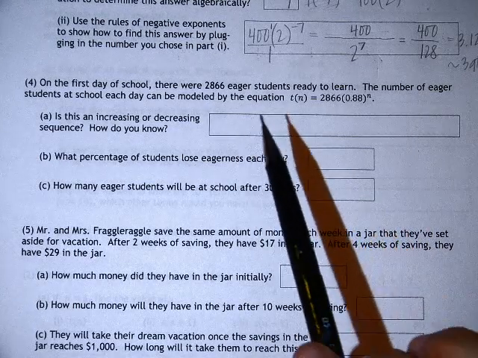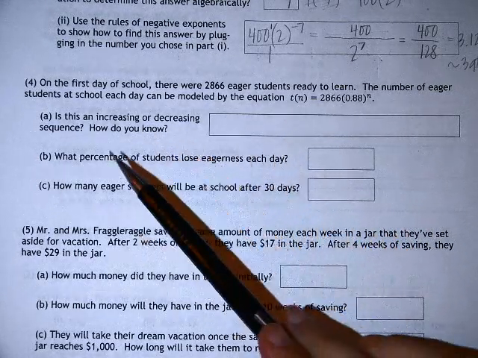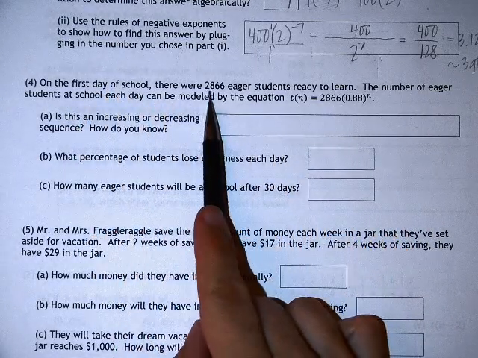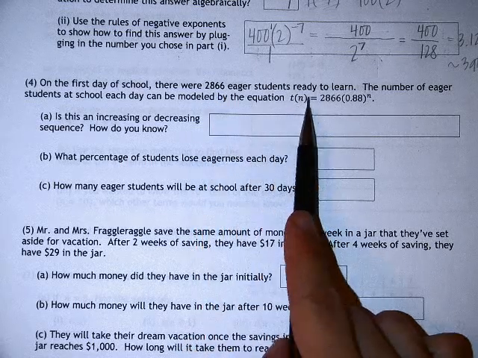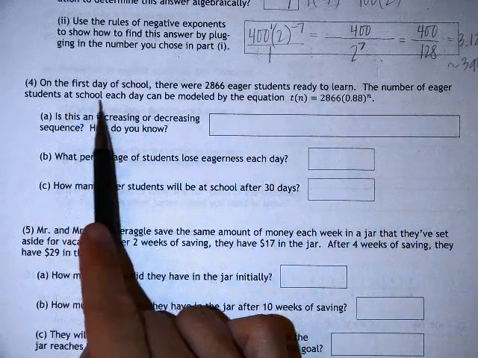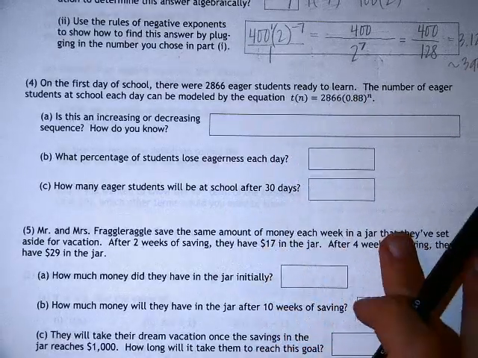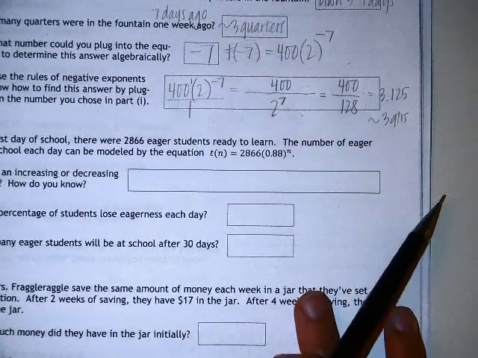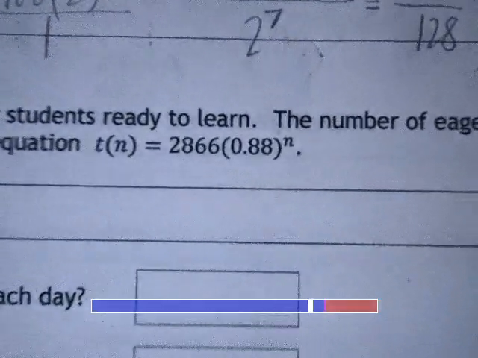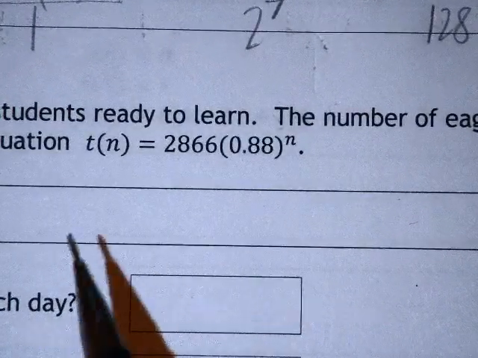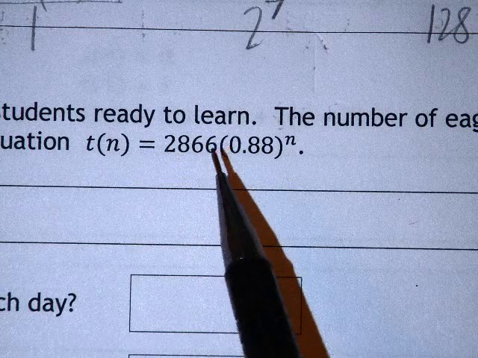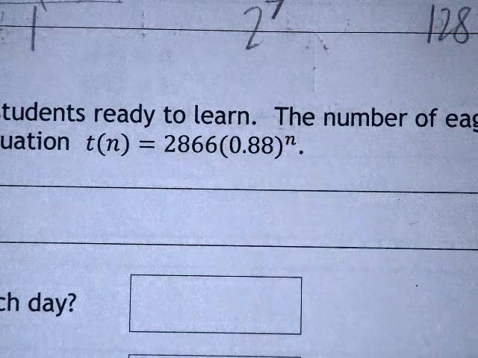So the first thing I want to do is just read the question, make sure I have a sense of it. On the first day of school, there were 2,866 eager students ready to learn, but the number of eager students each day can be modeled by this equation. So I want to look at this equation more closely because maybe that gives me some hints about its pattern. The first thing I'm noticing here is that it has parentheses with a power of n.